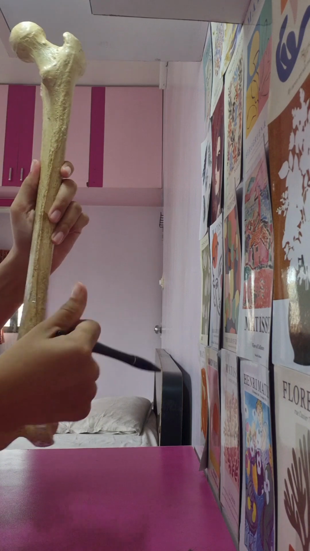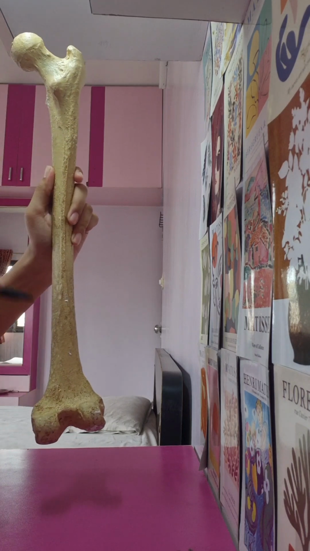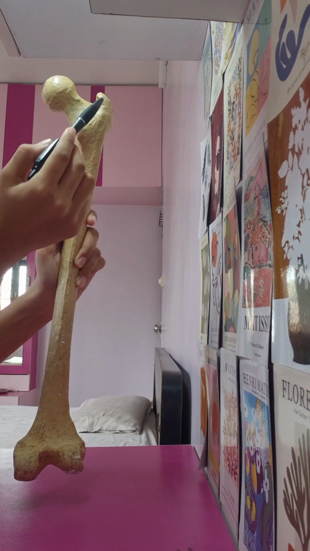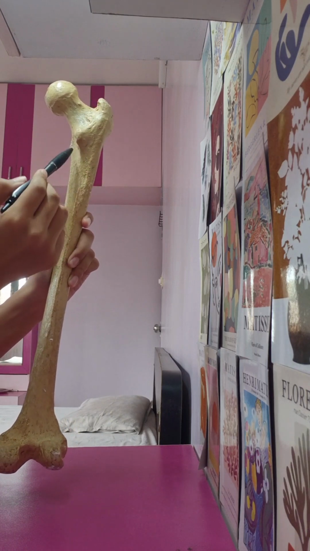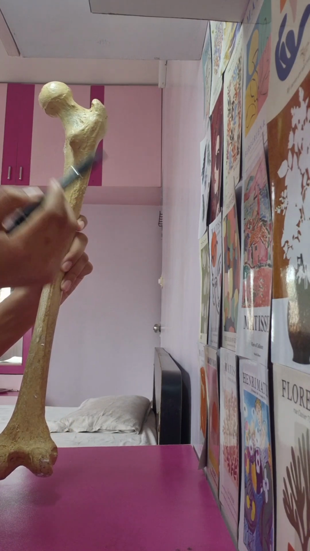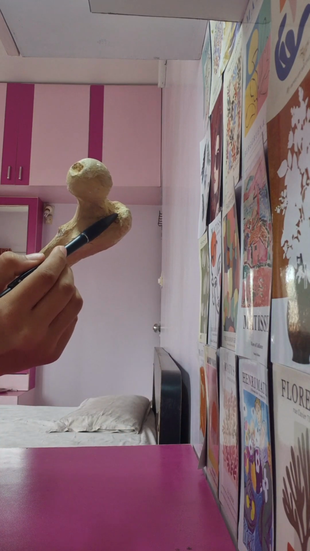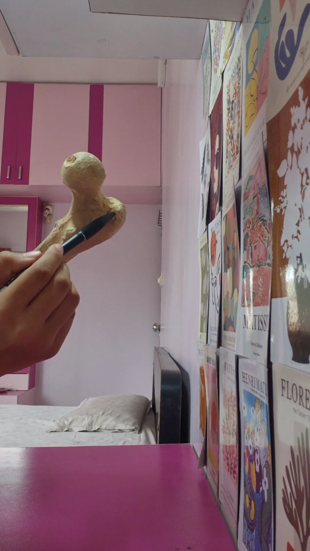Now coming to posteriorly, this is the posterior surface of the femur bone. Now it consists of two trochanters. This is known as the greater trochanter. This is known as the lesser trochanter. Both of the trochanters are joined together by the intertrochanteric crest. Now within this greater trochanter there is a fossa located over here, which is called the trochanteric fossa.